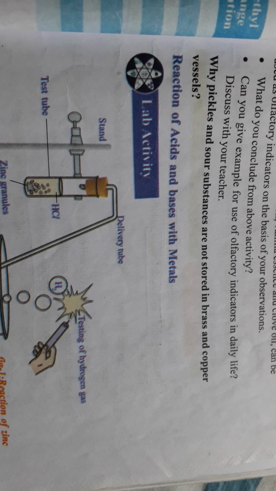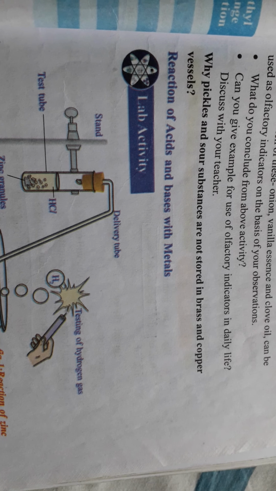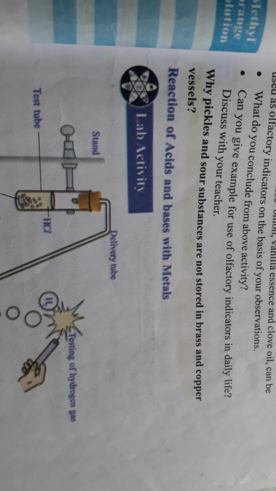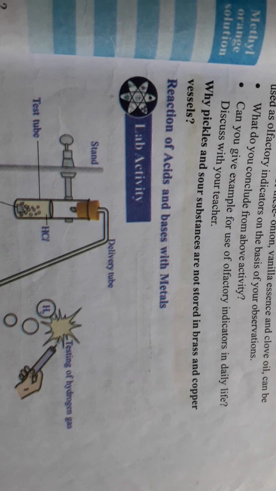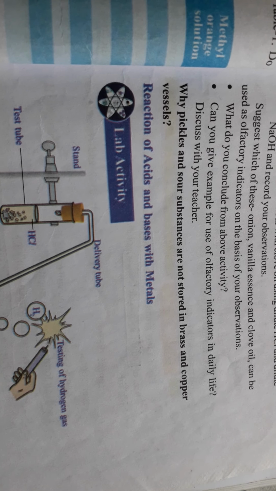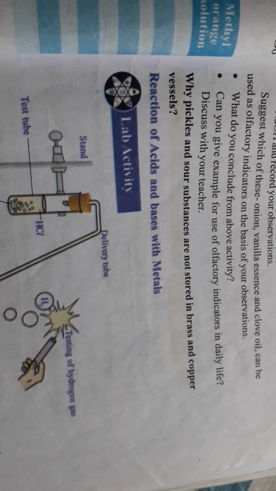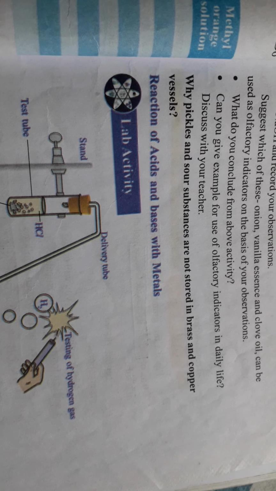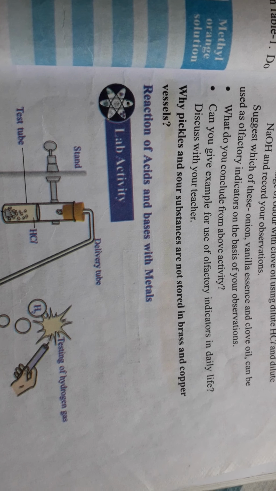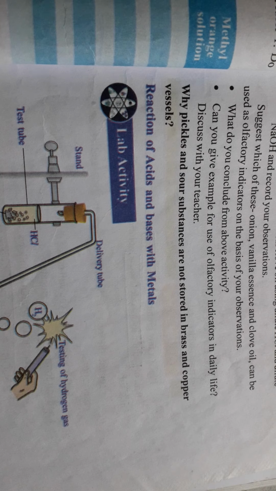Now we are proceeding to the next activity by posing a question: why are pickles and sour substances not stored in brass and copper vessels? Not only brass and copper, any metal vessels, right? Even in aluminum we won't put them. You know that sour substances are acids, right? They have acidic characteristics. And why are we not going to store these in metallic vessels? So this is the question.